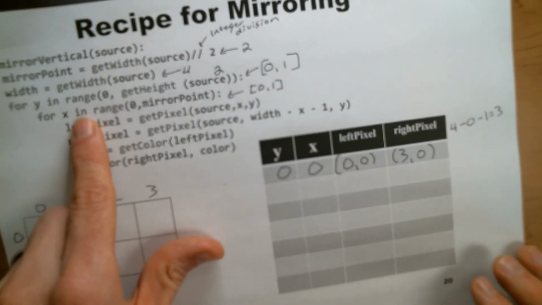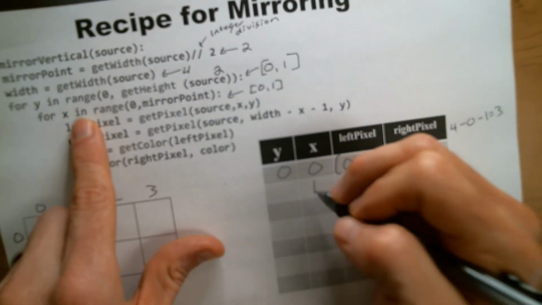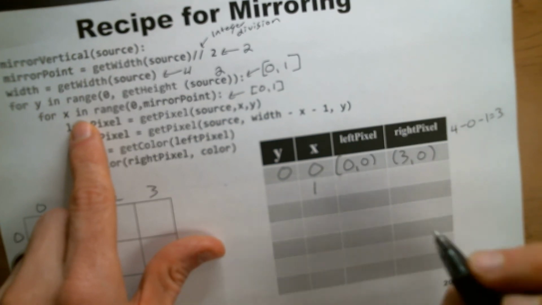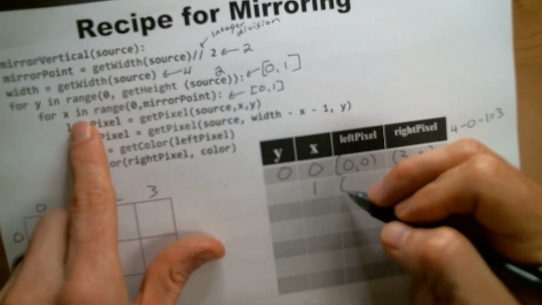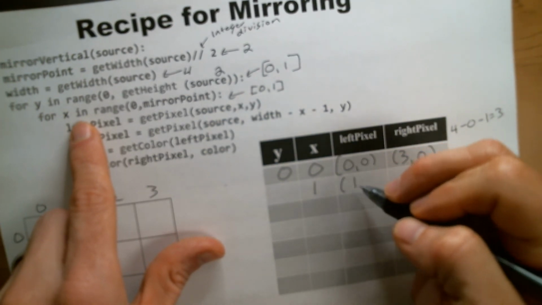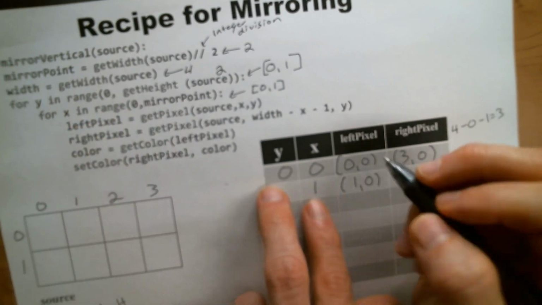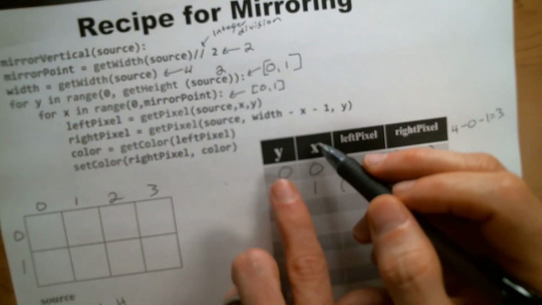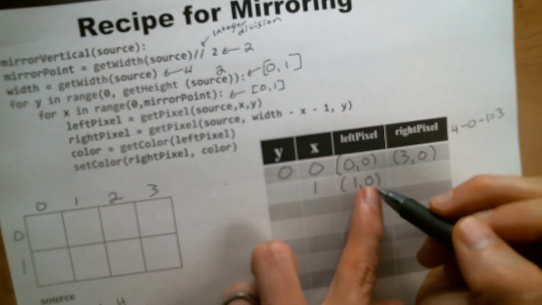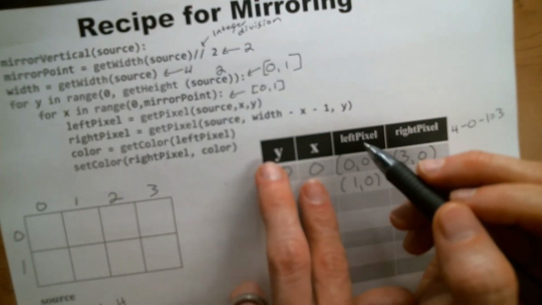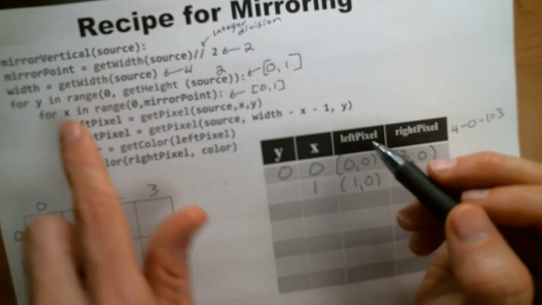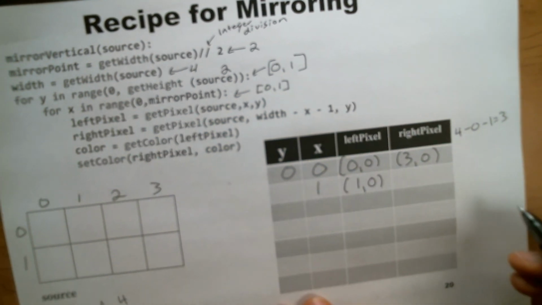All right. Then our inner loop continues. This goes to 1. So our left pixel is 1, 0. Be careful that you don't flip these, even though normally x comes first. X does come first here. We just have them flipped in our columns here because the y is our outer loop. So just make sure that you're keeping that straight.